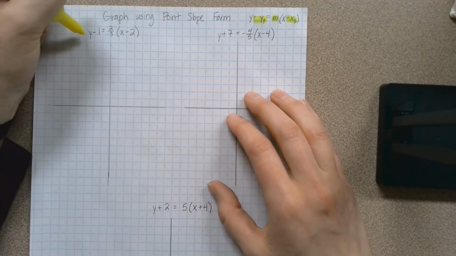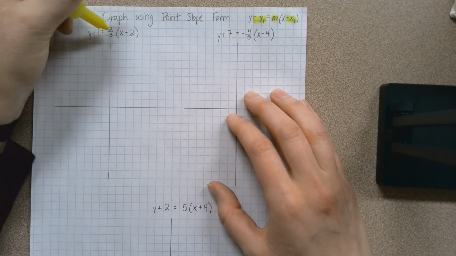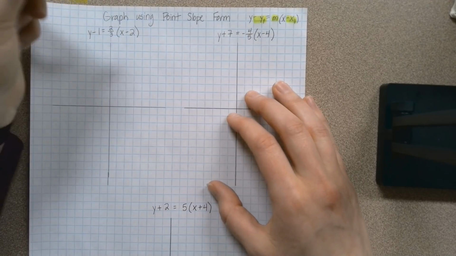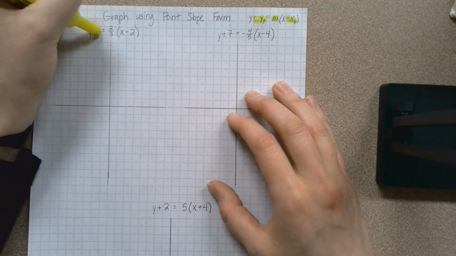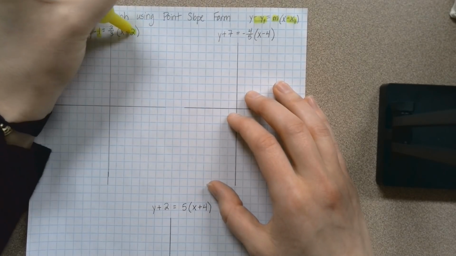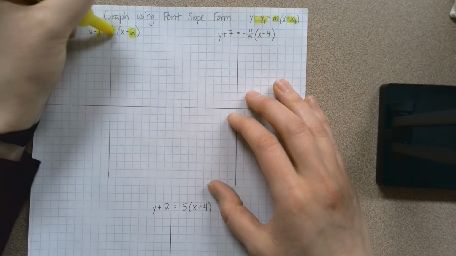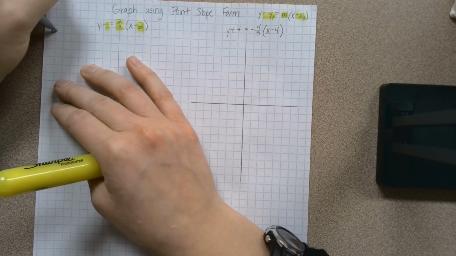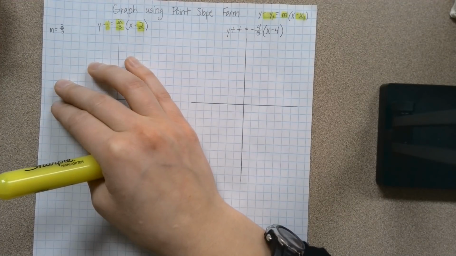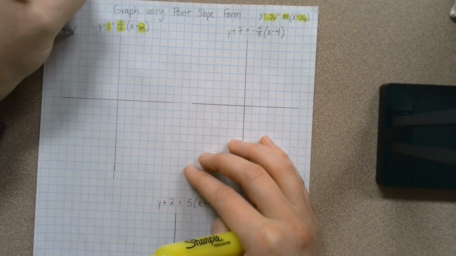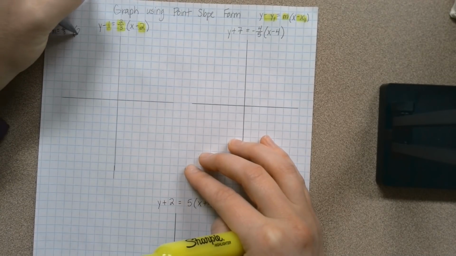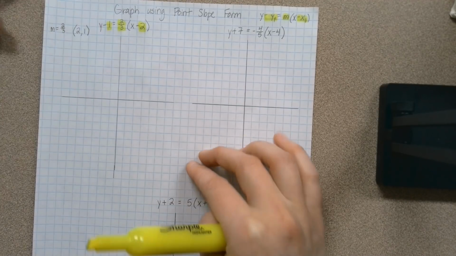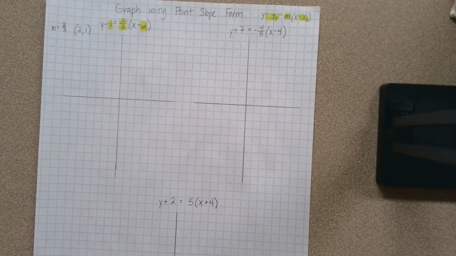When we look at our first example, y minus 1 is equal to 2/3 multiplied by x minus 2. We have subtraction in both. So we see our y value here, our x value there, and our slope here. So with that, we can say our slope is 2/3, and we can say that our ordered pair is x, a positive 2, and y, a positive 1. Knowing that, we can graph that function.